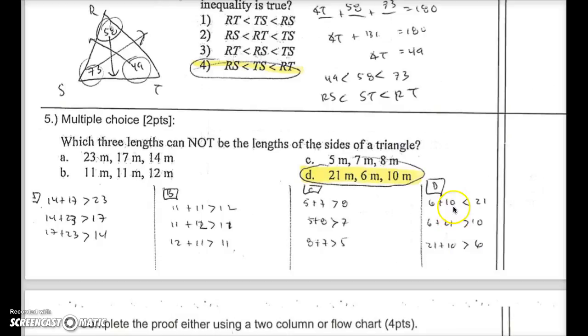Also, if you recognize a pattern we talked about in class, you can also just check the 2 smallest numbers. 6 plus 10 is less than 21. That means these 3 sets are not a triangle. 5 plus 7 is the smallest number, 11 plus 11, and 14 plus 17. Now, if it's an isosceles triangle like B, you have to do that kind of problem twice with those numbers. So 5 multiple choice questions, that means that side was worth 10 points.